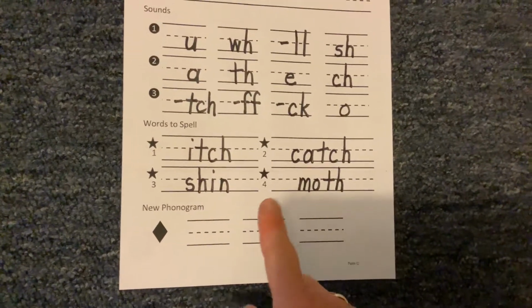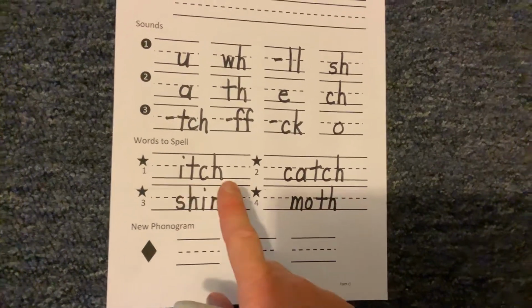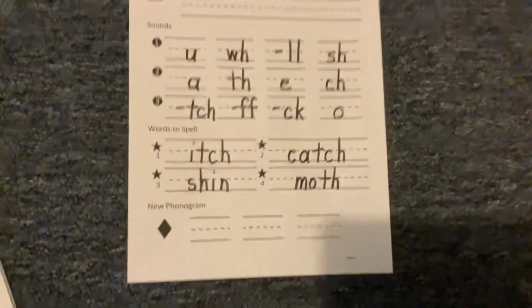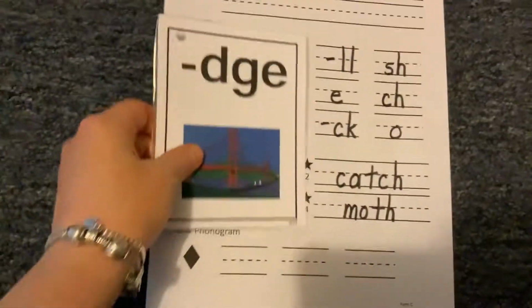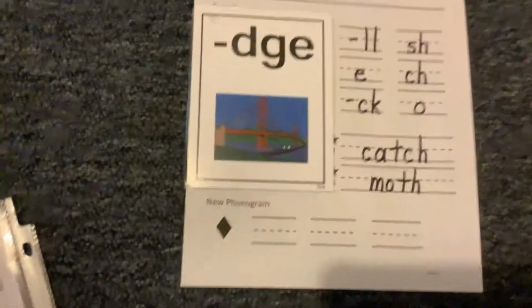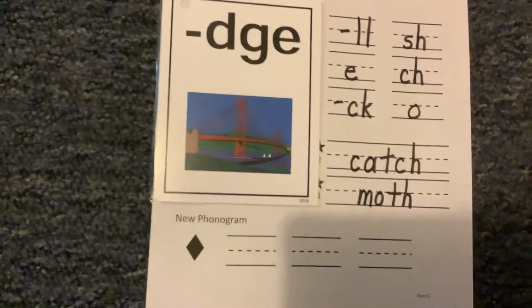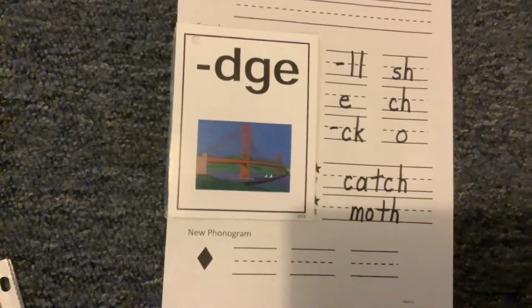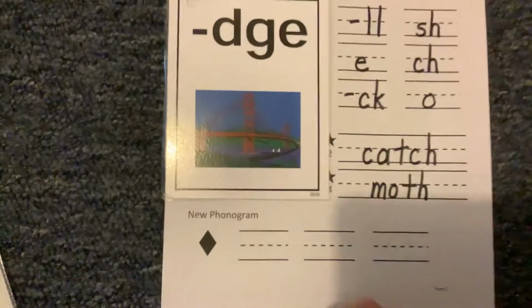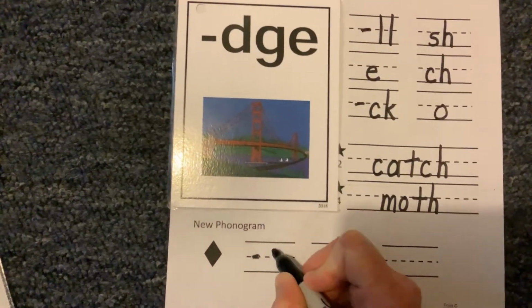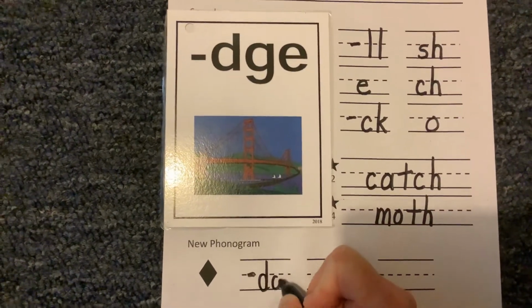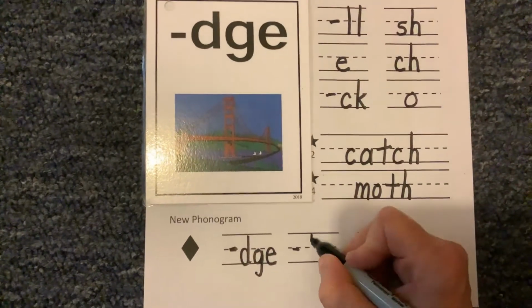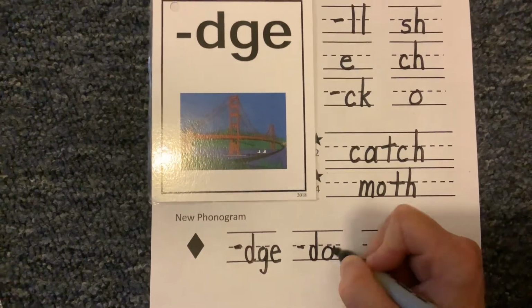Let's go back and read these at the same time, all together. Itch, catch, shin, moth. Now, we're practicing that new sound. DGE says J, as in bridge, at the end of a one-syllable word after one short vowel. J is spelled DGE. So let's say that as we write it. DGE says J. Can you say that with me? DGE says J.